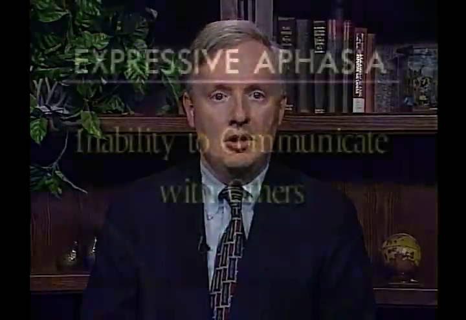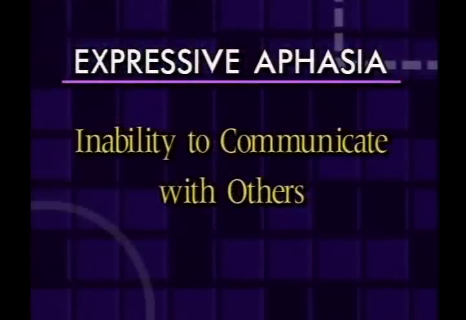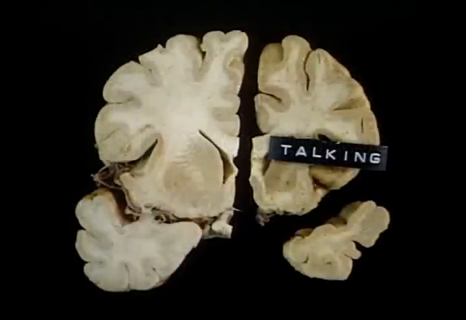Let's begin by talking about expressive aphasia. This is the inability to communicate with others, either through spoken word or through writing. On the left-hand side of your screen, you see a normal section through the frontal lobe. On the right-hand side of your screen, you see the shrunken, atrophic brain of a patient with Alzheimer's disease.